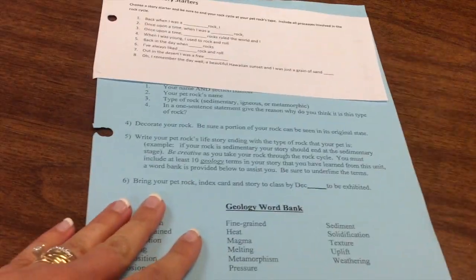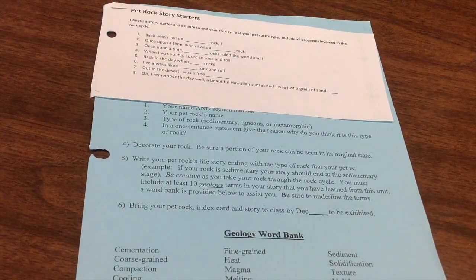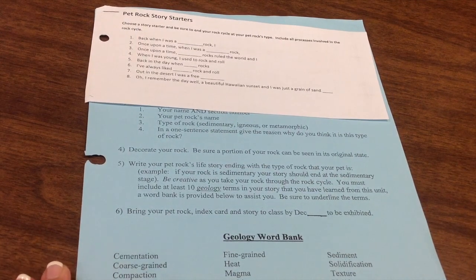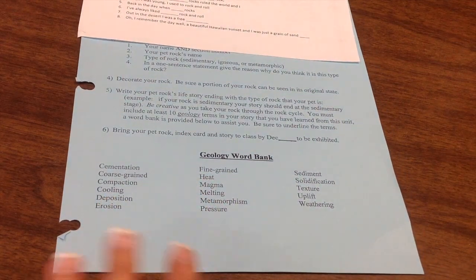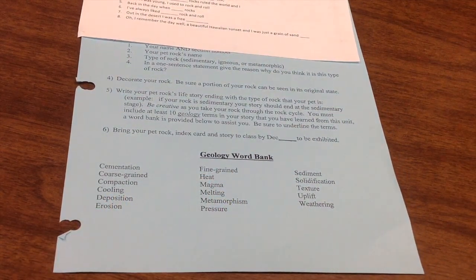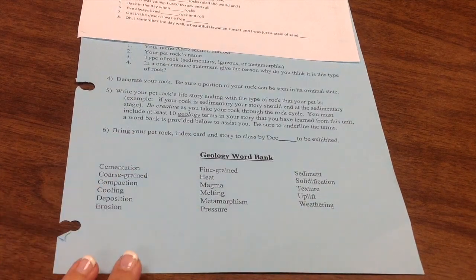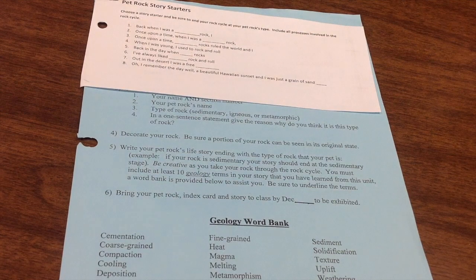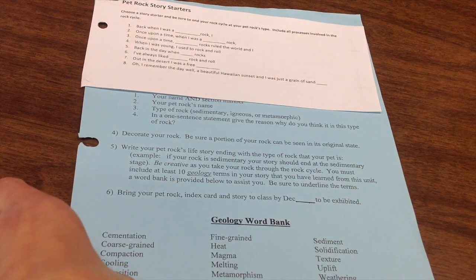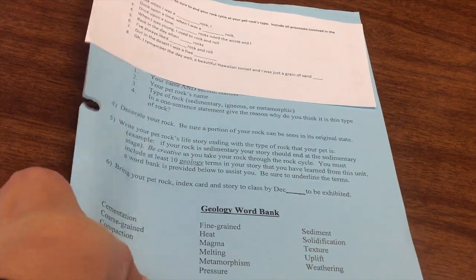This right here was a project that the kids did. They had to create a story about their pet rock. They picked one type of rock, metamorphic, igneous, or sedimentary, and they had to write a story from the viewpoint of the rock. And they had some vocabulary words that they had to include in this as well. This type of assignment, because they're only doing it once, and they didn't have a lot of practice with this, would be extremely difficult for special needs students.